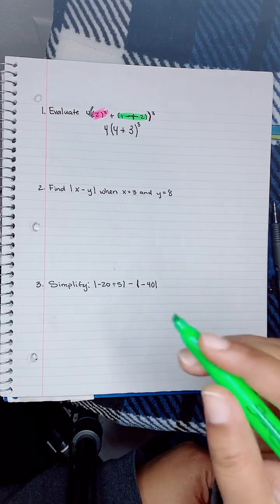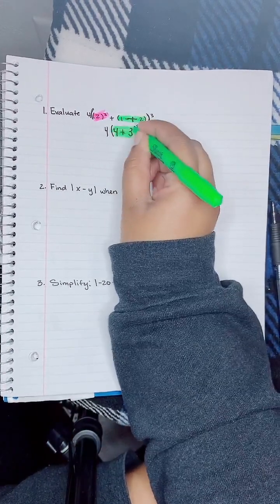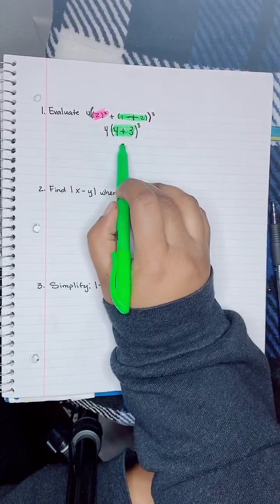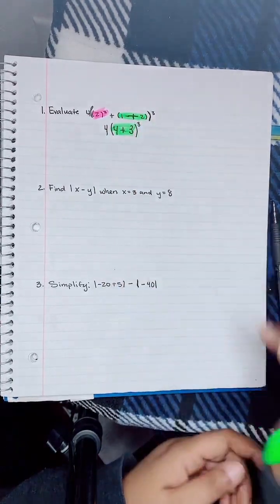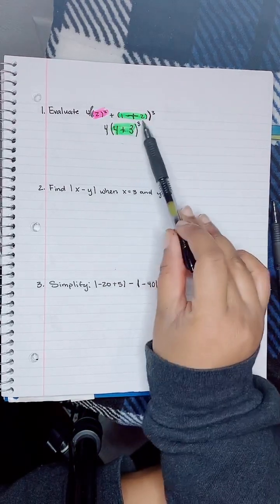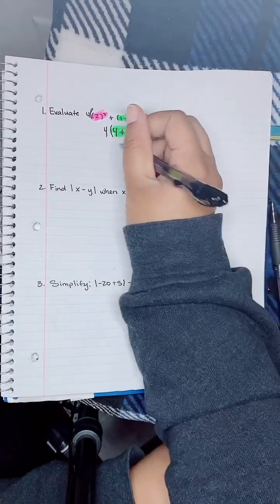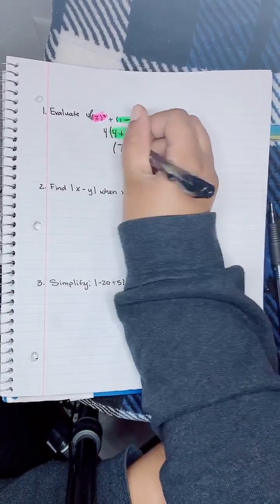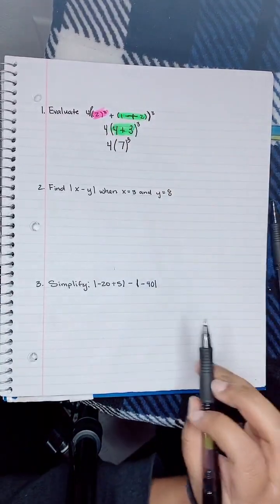Add. Good. Yes. We have to add first. We have to simplify, get one number before we can multiply, because this exponent is the problem. That's why we can't multiply here, because of this exponent. So 4 plus 3 gets us 7. Okay. To the third and to the 4.